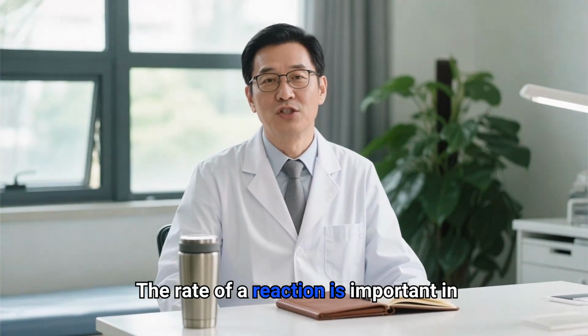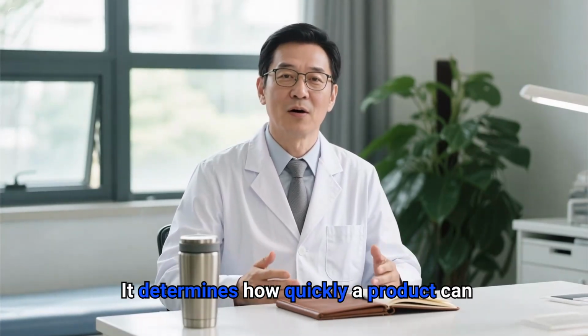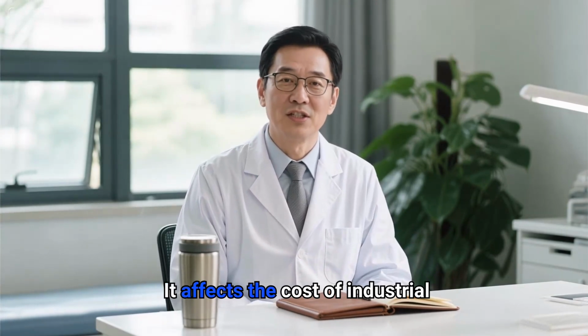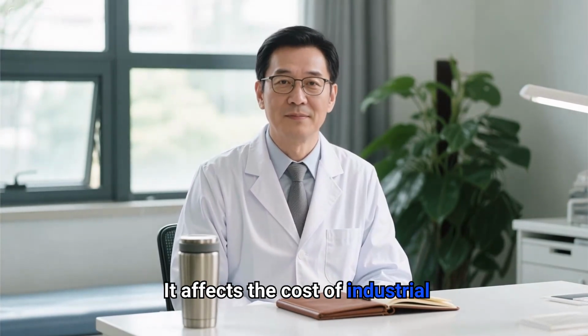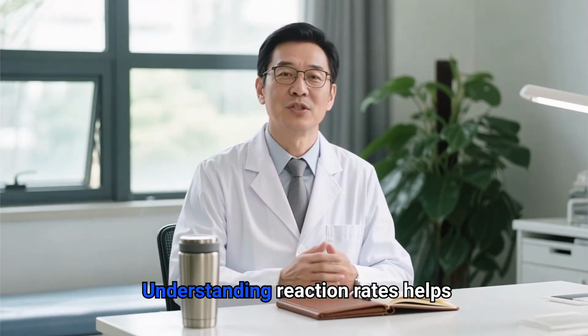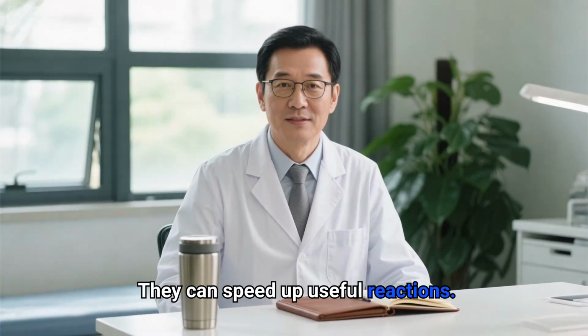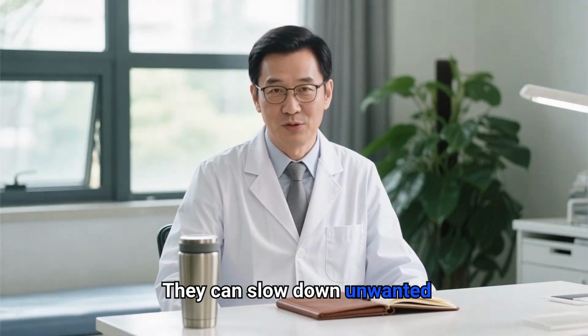The rate of a reaction is important in many fields. It determines how quickly a product can be made. It affects the cost of industrial processes. It influences the shelf life of foods and medicines. Understanding reaction rates helps chemists control reactions. They can speed up useful reactions. They can slow down unwanted reactions.